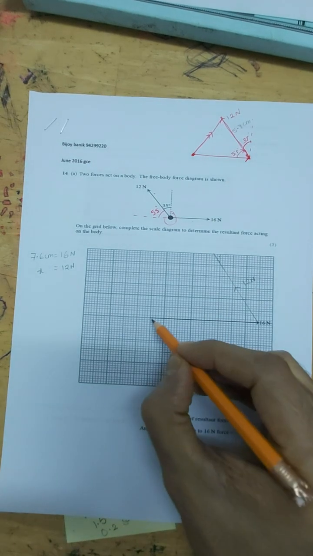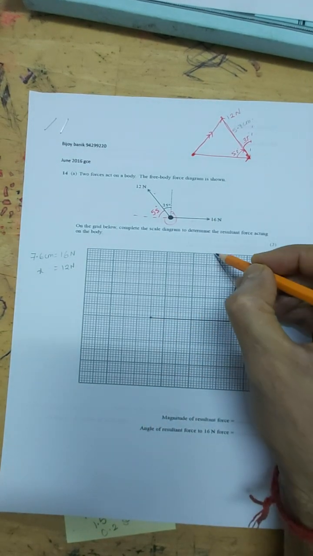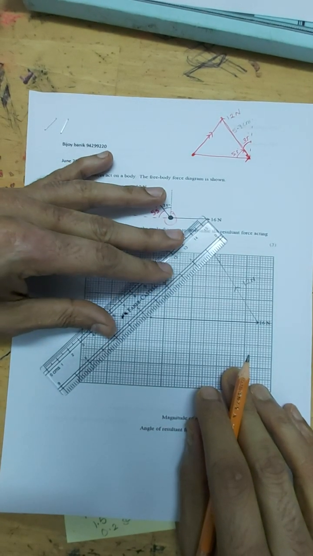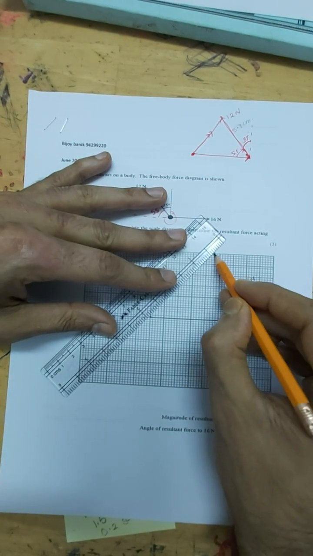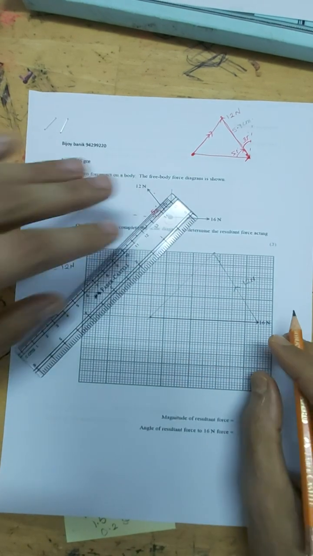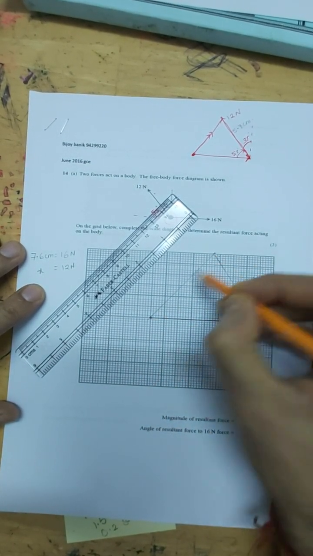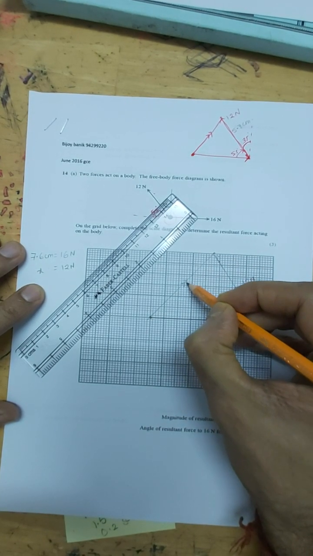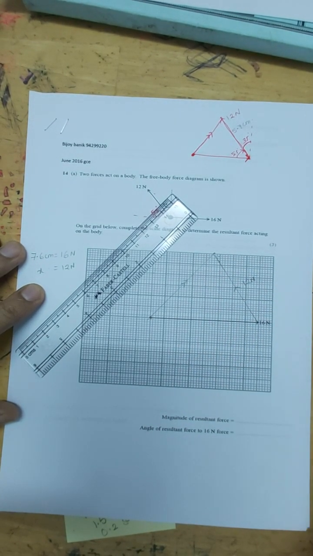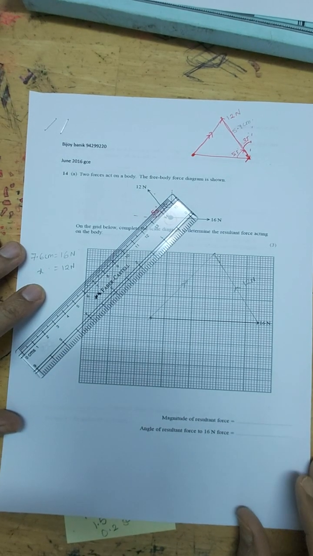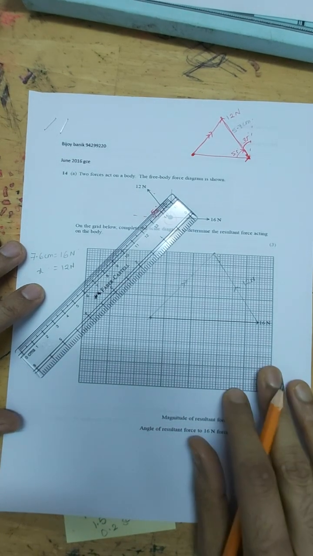Okay, then this is where the diagram started, this is where the diagram ended. So we are going to join this together. That is going to be our resultant force. I'm going to put a double arrow to show that it's a resultant force. What did they say? Find the magnitude of the resultant force. Now I'm going to help you how to find the magnitude of a resultant force.